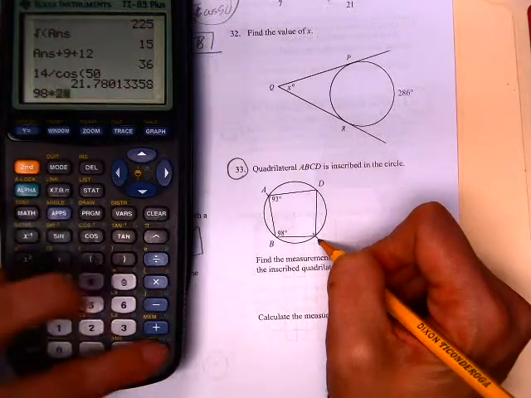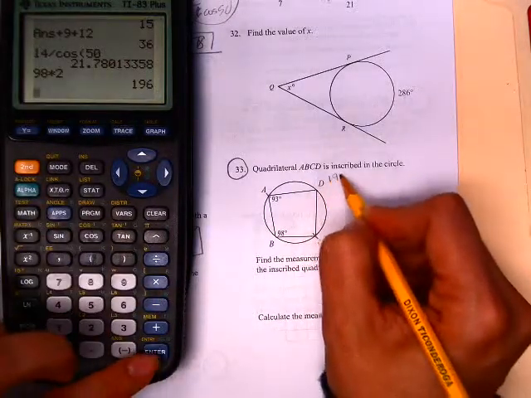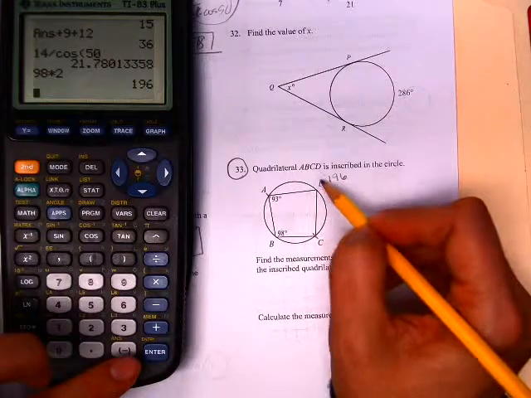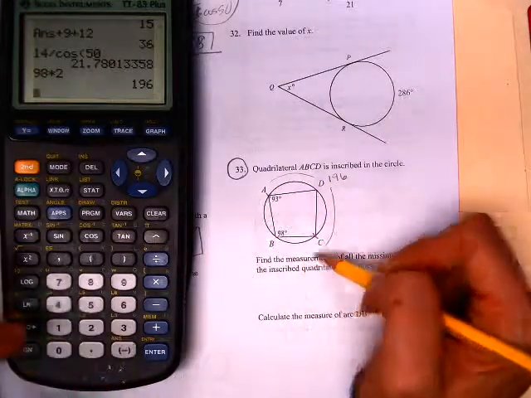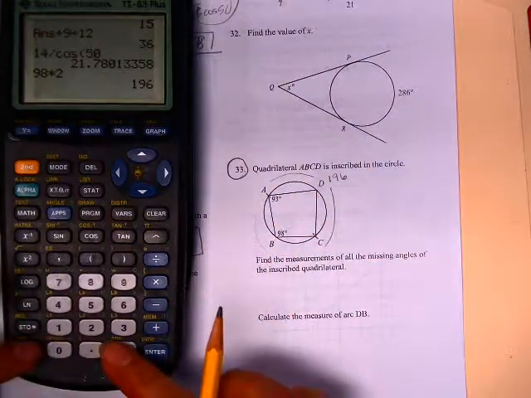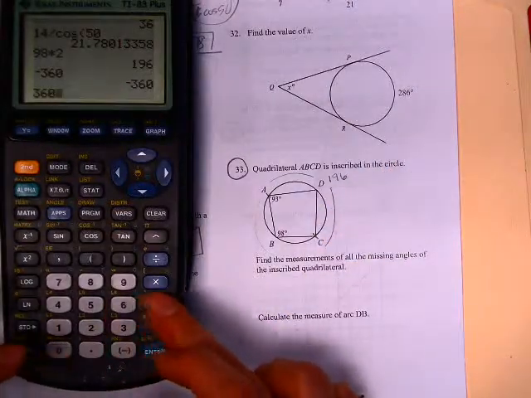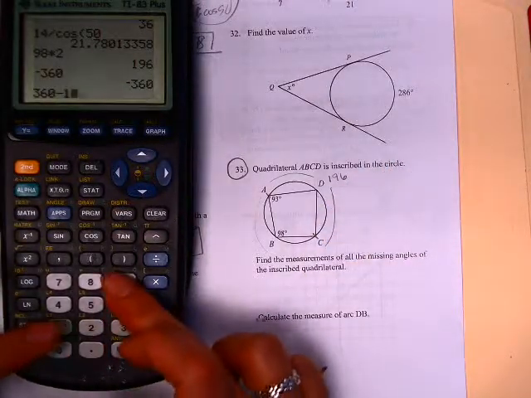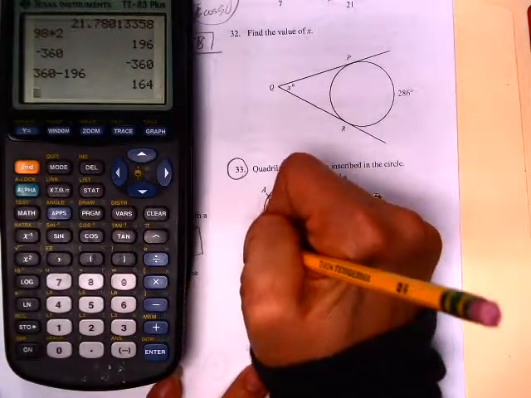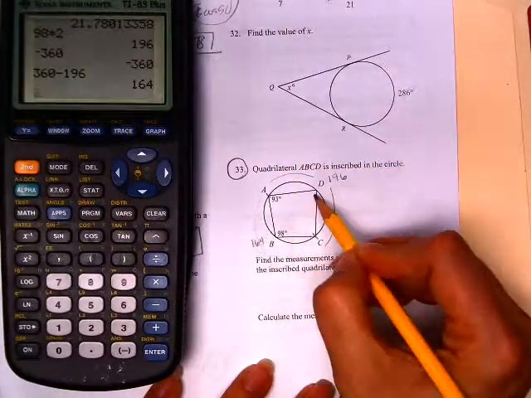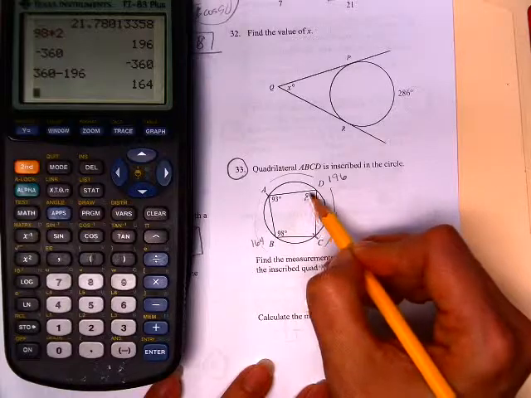So 98 times 2 is 196. So that means that this other arc is 360 minus 196. So that means this is 164. And so this is then half, which is 82.